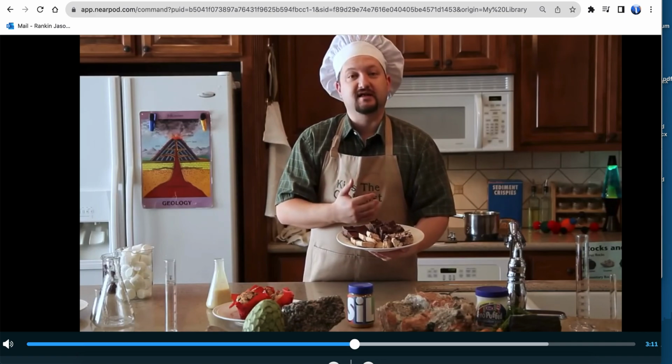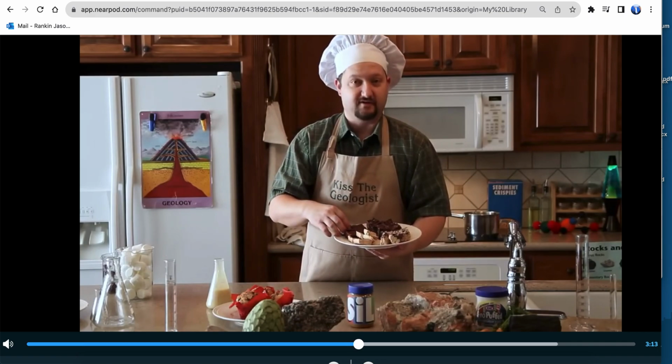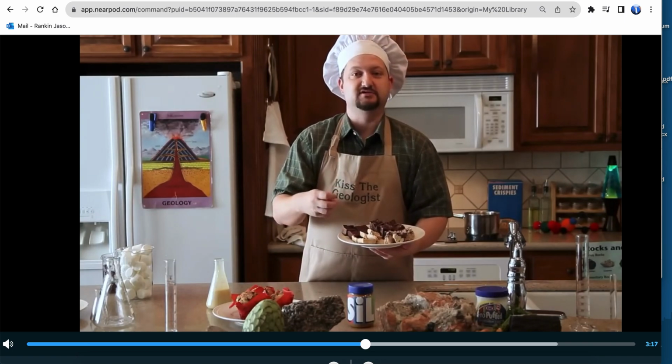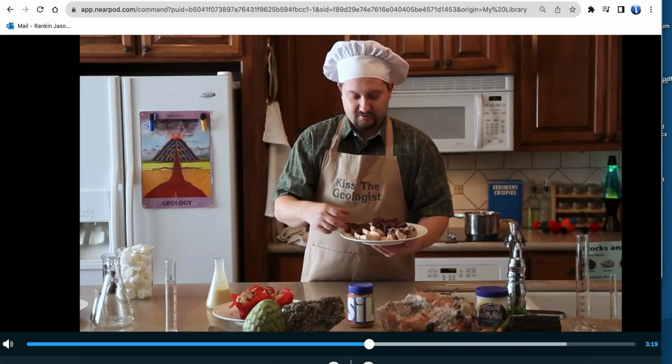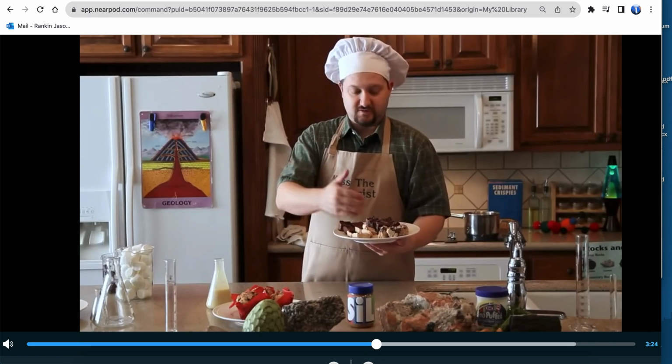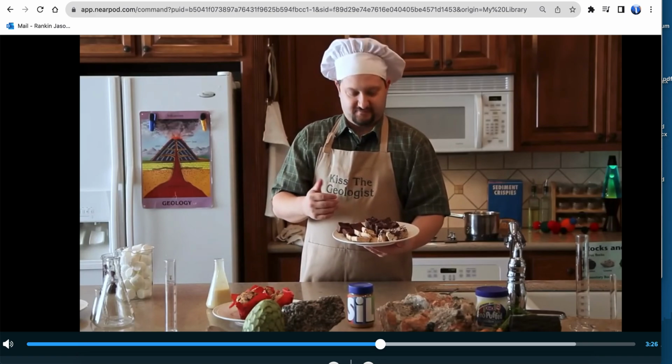And there's a separate class of igneous rocks called mafic rocks, which have very little silica in them. They have a lot of dark minerals, such as iron and magnesium. We call those mafic rocks, and here our dark fudge represents those. So we have a compositional difference.